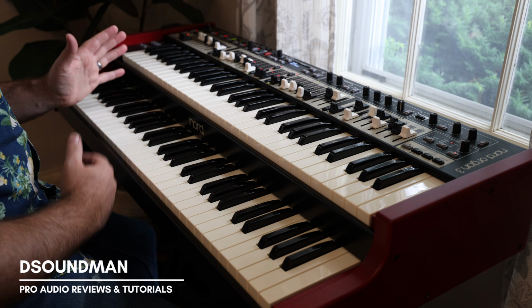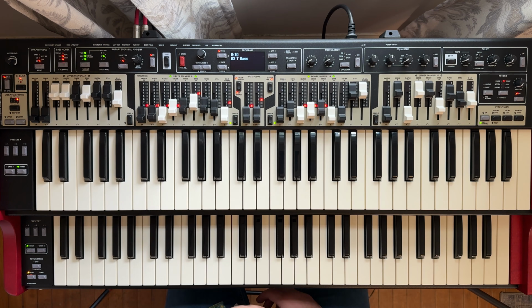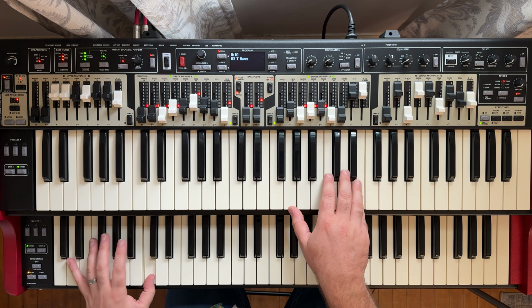I'm sitting in front of the brand new Nord Organ 3, and I want to start off by playing you program A10, which is the B3T bass. Now check this one out.